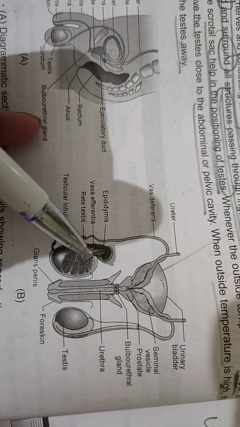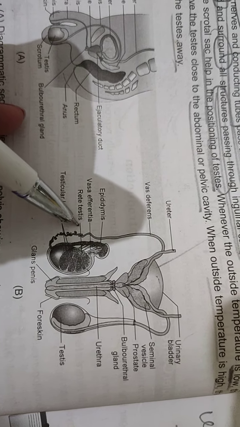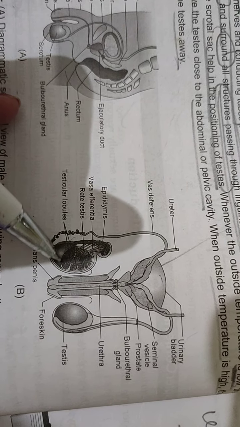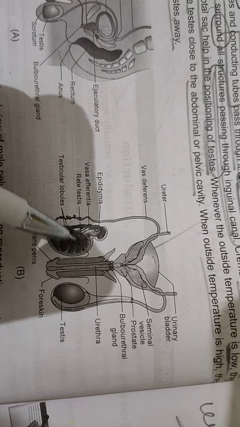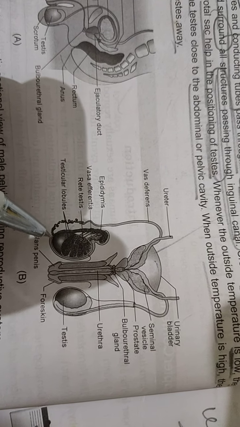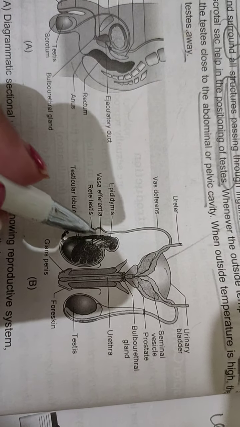This is called testis. This has epididymis, vasa efferentia, rete testis, and some lobules. See this, and this whole structure is known as testis, and it occurs in a pouch-like structure known as scrotum.